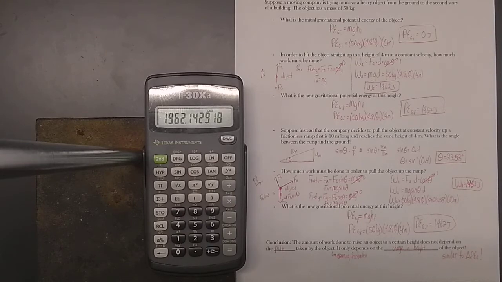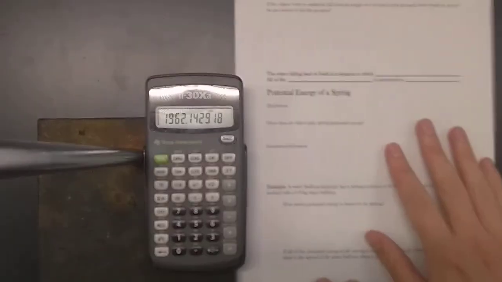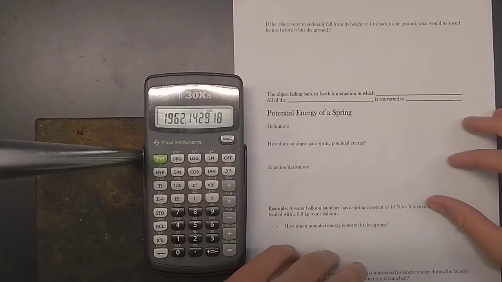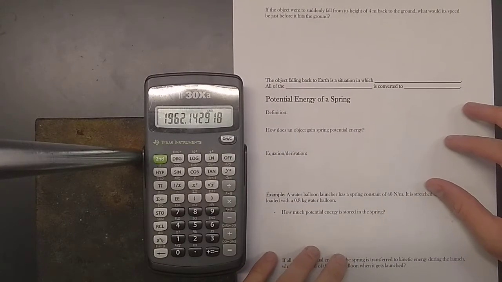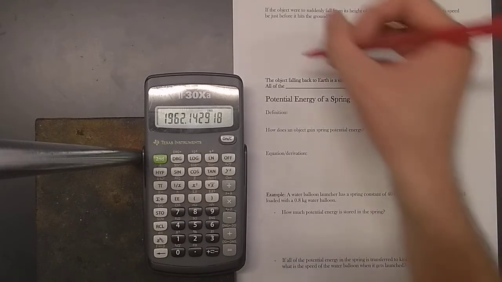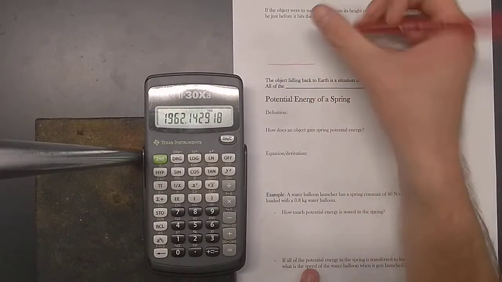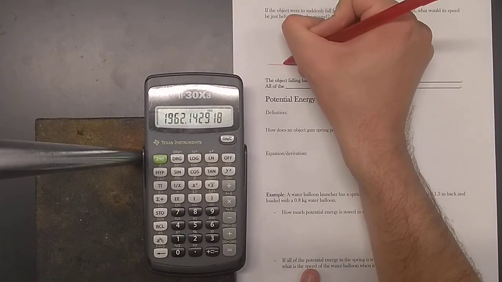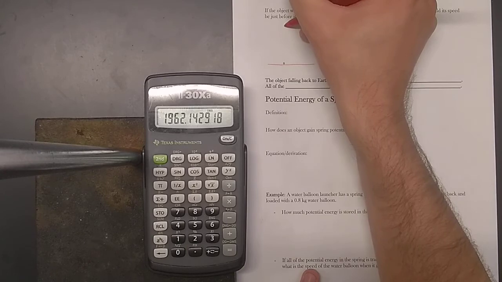Okay? Now, let's get to one last part of this example. If that object up top were to suddenly fall from its height of 4 meters back to the ground, what would its speed be just before it hits the ground? Here's the ground. Here's the object right before it hits the ground, and it falls from up here.